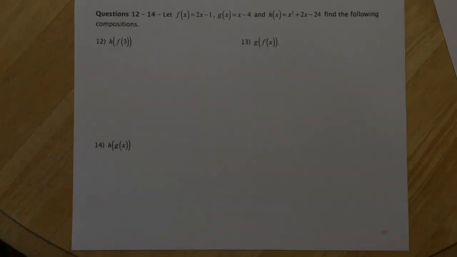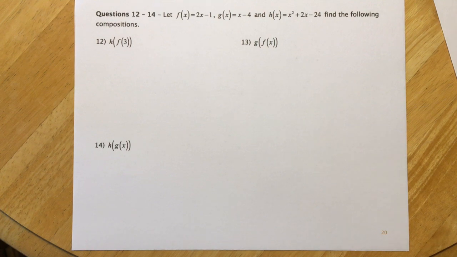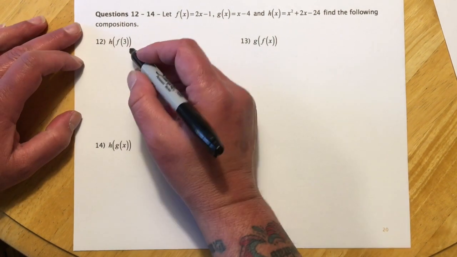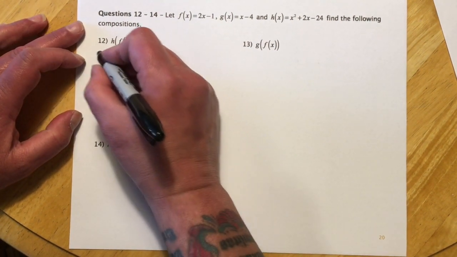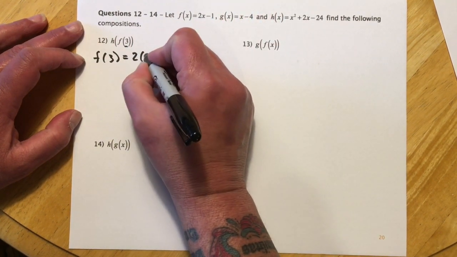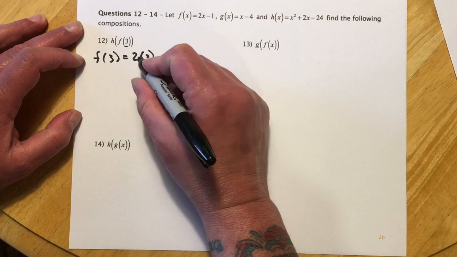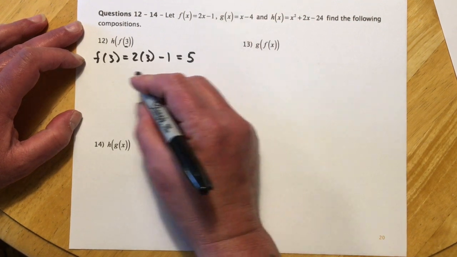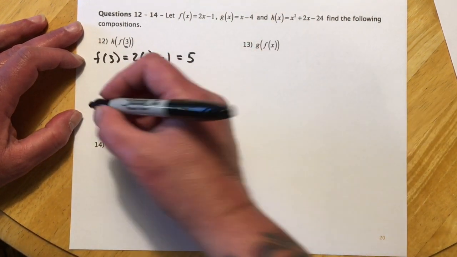Okay, and then these are the three I'd have you guys try. So again, one where we're evaluating, so f of 3, that's going to go right there. 2 times 3 minus 1, so that's 6 minus 1, or 5. And then find h of 5.